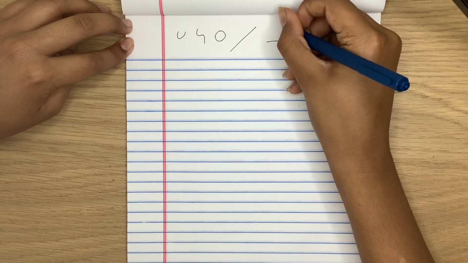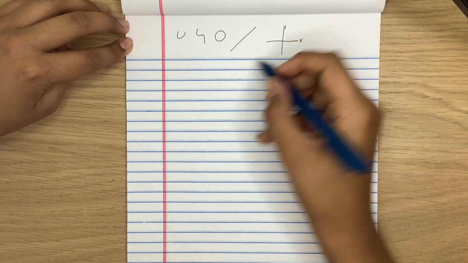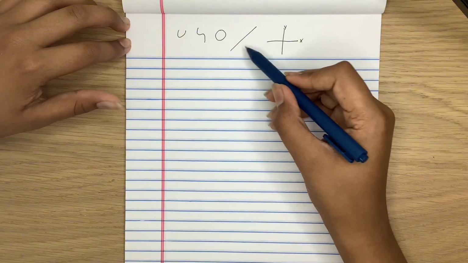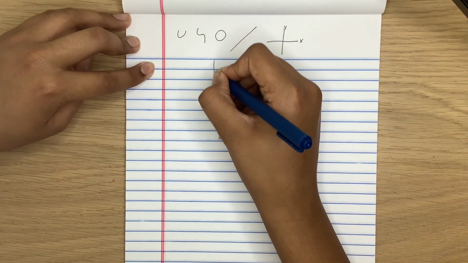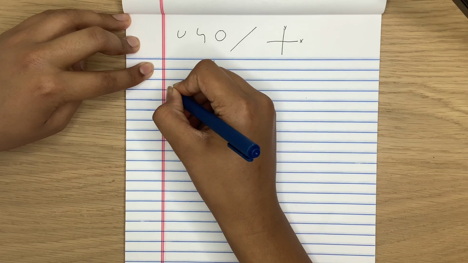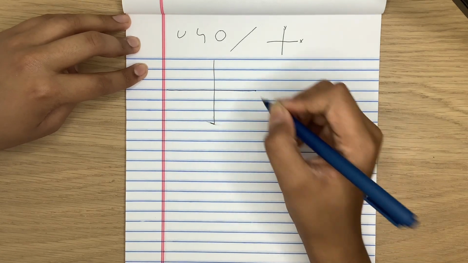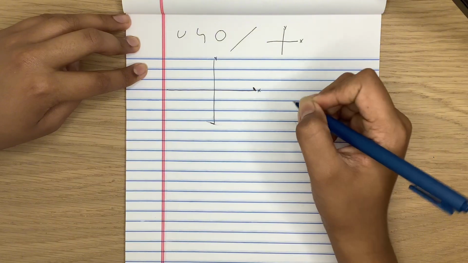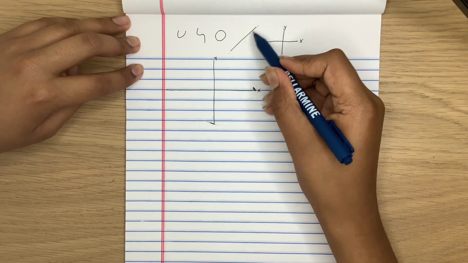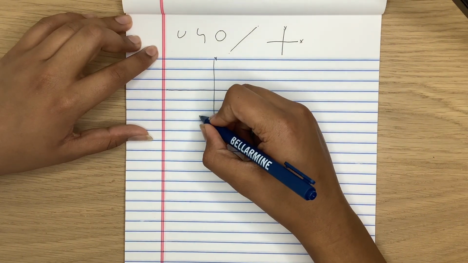Coordinate geometry helps us understand these curves and can also help us understand the line. Let us draw a coordinate plane which consists of two axes, the y and x. Plotting this line on the graph is simply drawing the line.